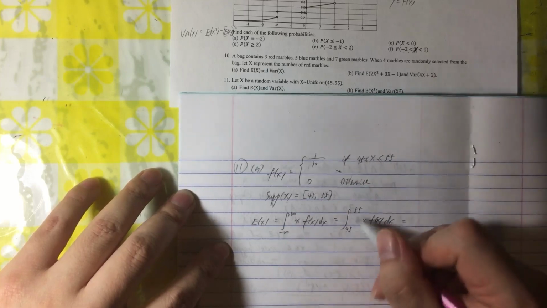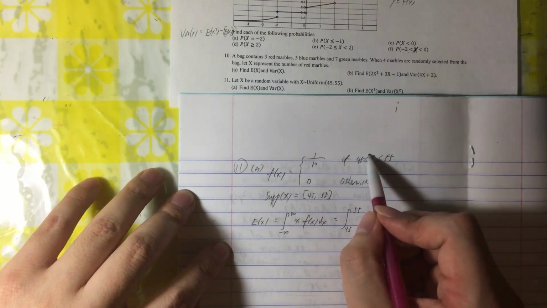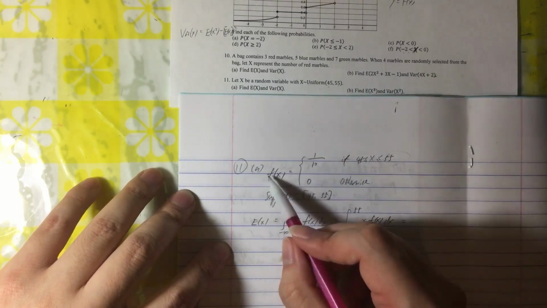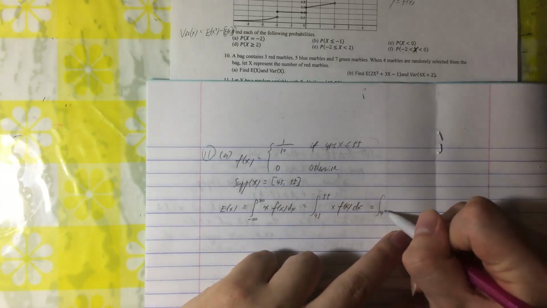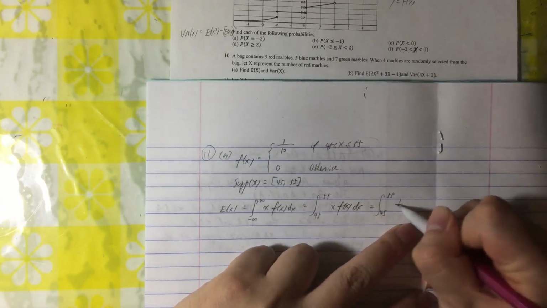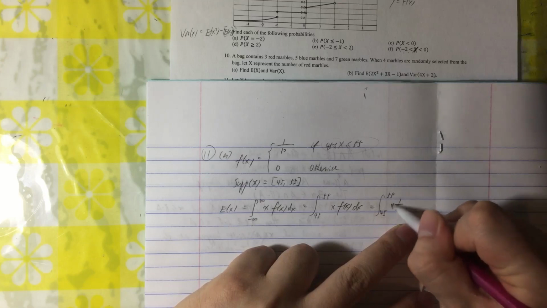When x is between 45 and 55, it satisfies the condition, so we use f of x equal to 1 over 10. So x times 1 over 10 dx.